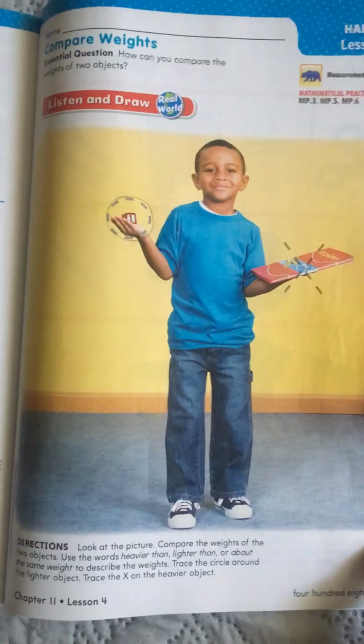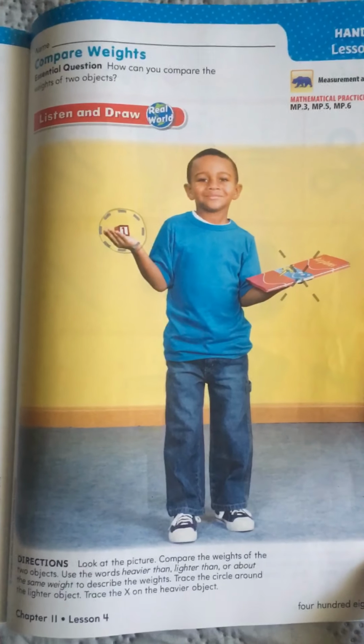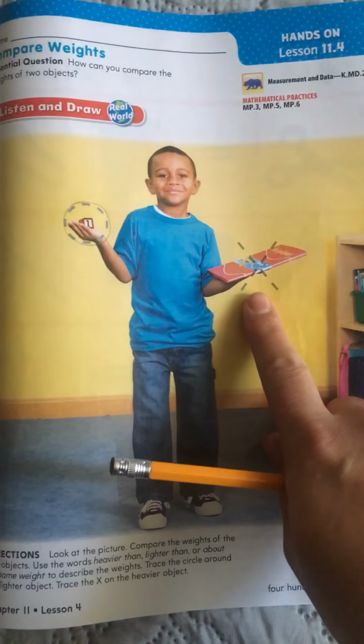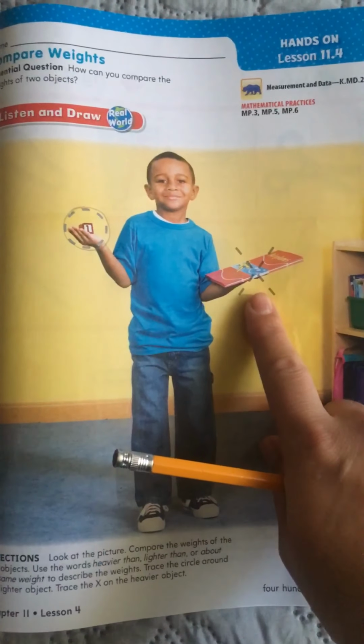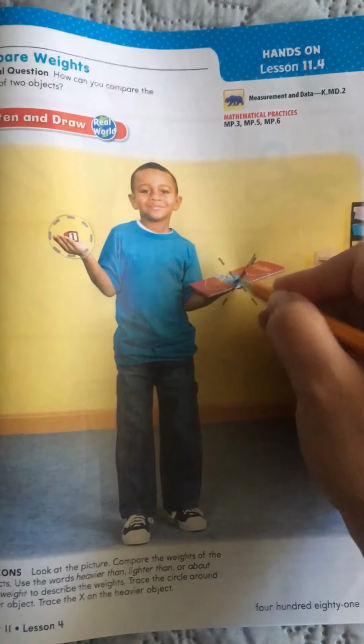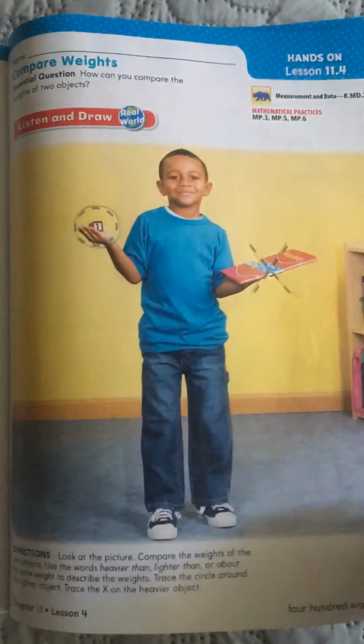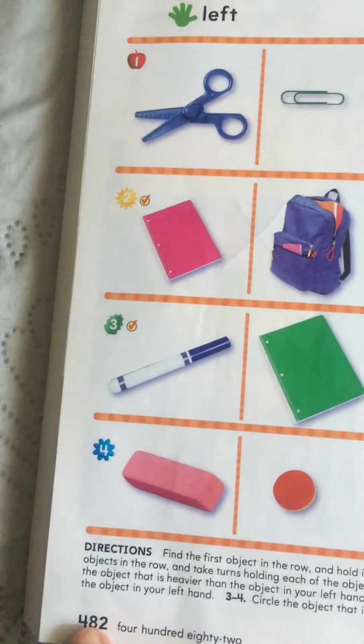And then it says trace the X on the heavier item. Because his hand is going lower, that usually tells us that this object is a heavier object. So we're going to go ahead and trace the X over the book. Very good. Let's go ahead and turn to page 482.